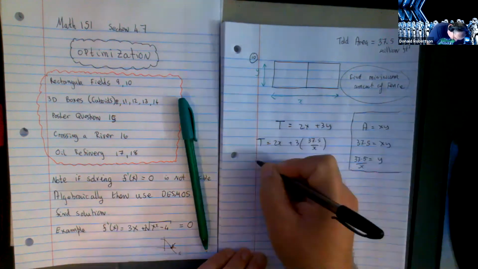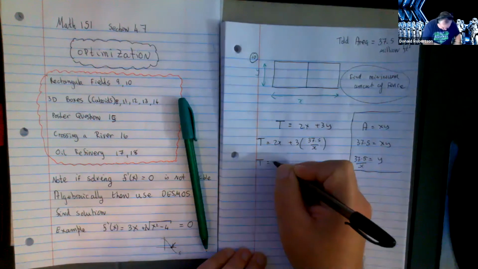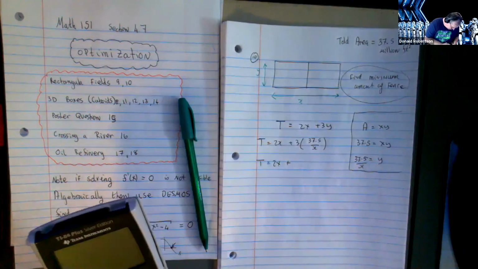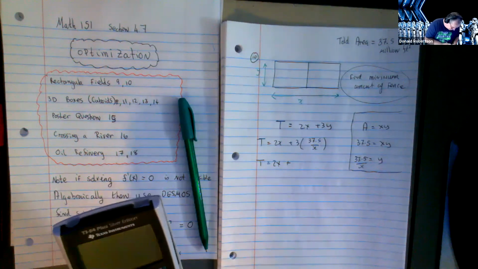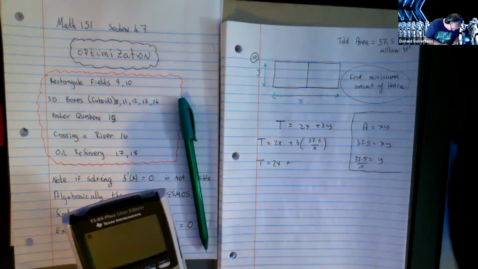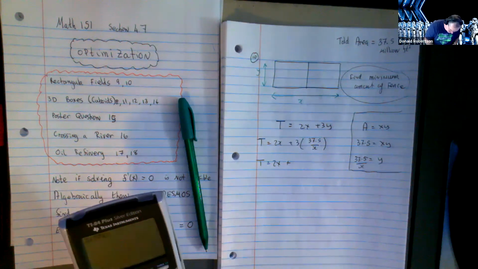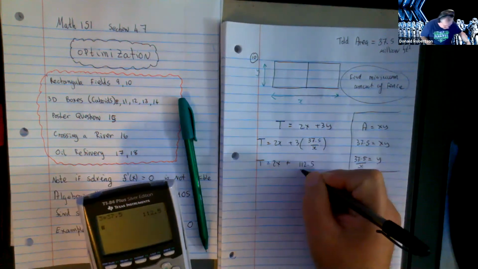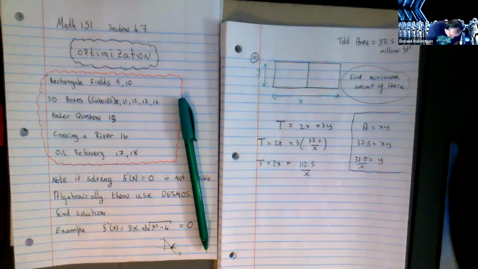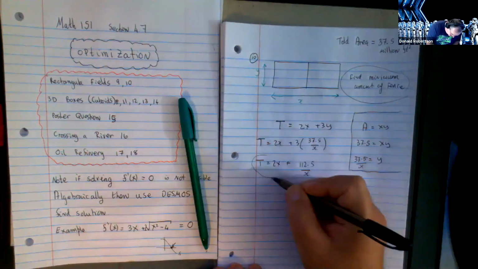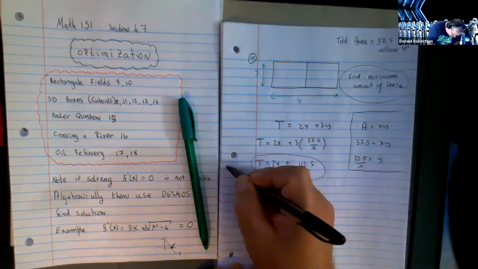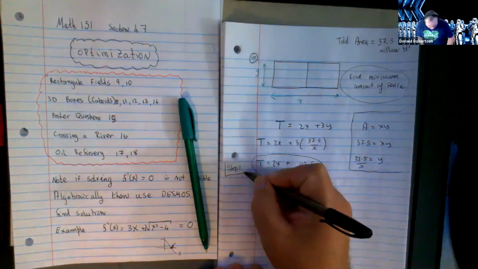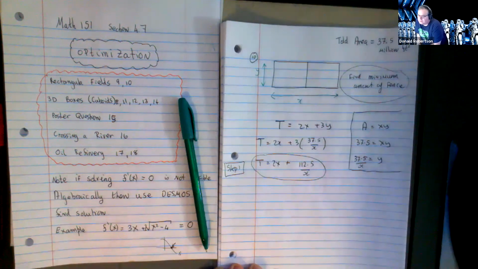That's going to be 2x plus 3 times 37.5, and that's 112.5 over x. We have just finished step 1: find the optimization function.